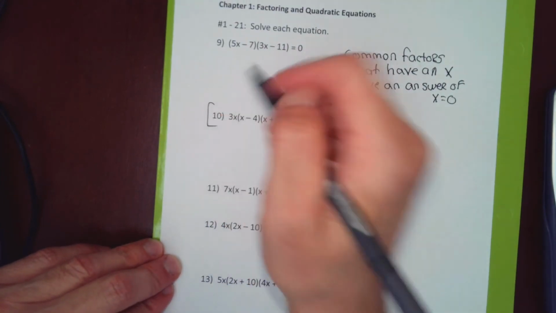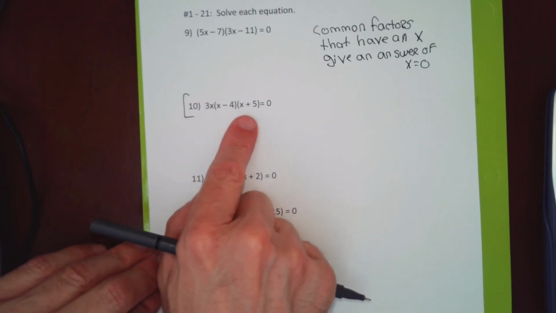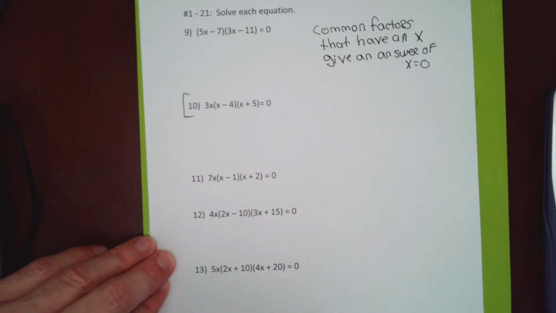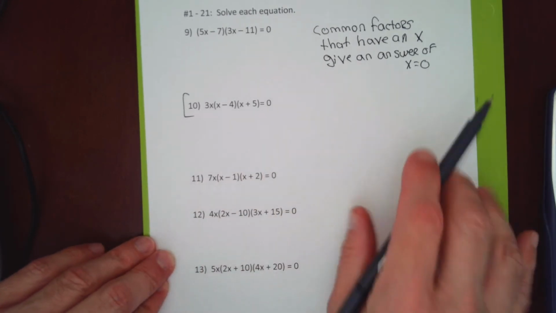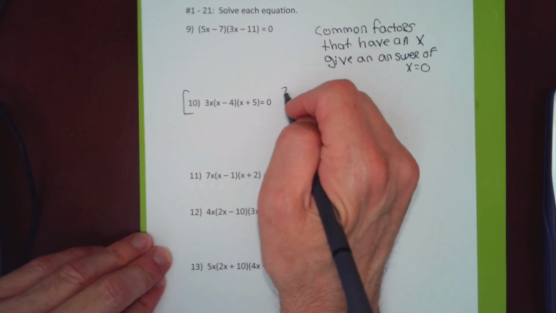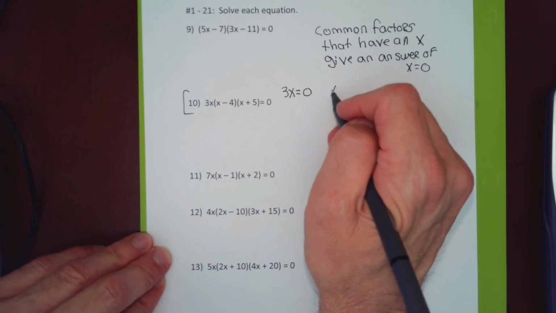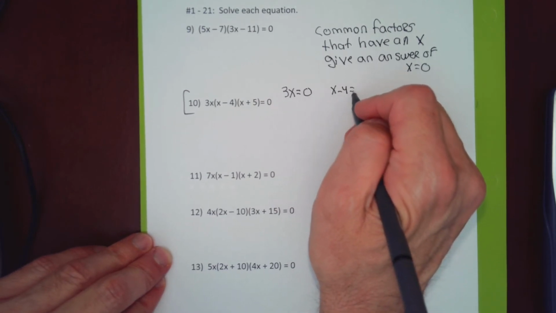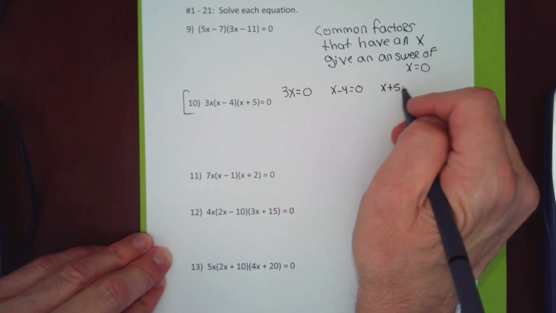When I look at problem 10, there's a common factor of 3x and x minus 4 and an x plus 5. This is going to have 3 answers because there's 3 factors with x's. In order to solve number 10, I'm going to set 3x equal to 0. I'm going to set x minus 4 equal to 0. And I'm going to set x plus 5 equal to 0.